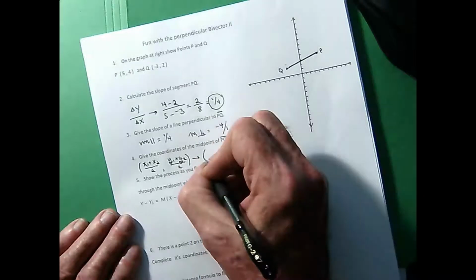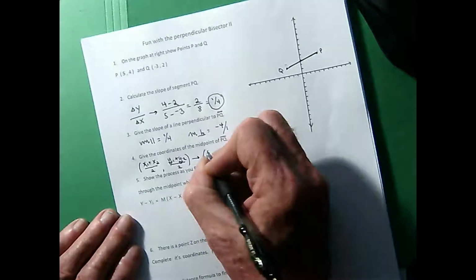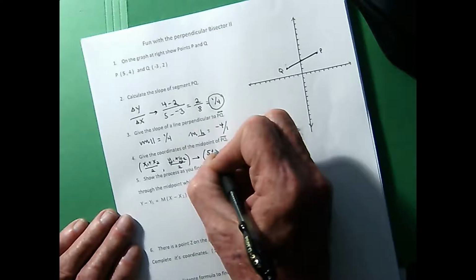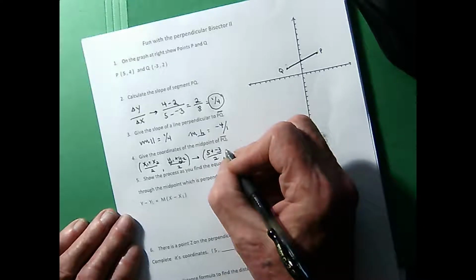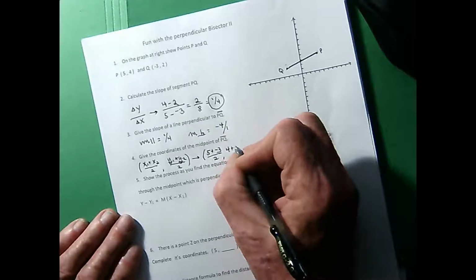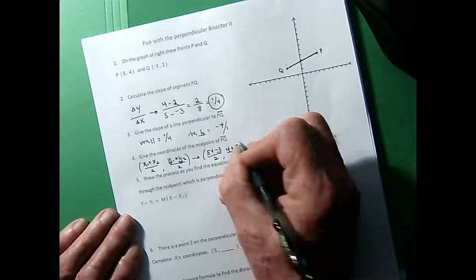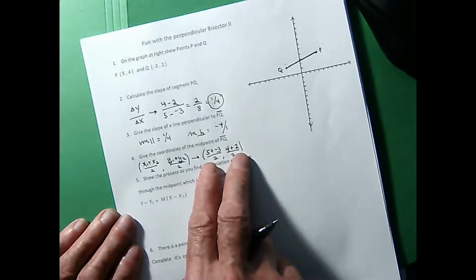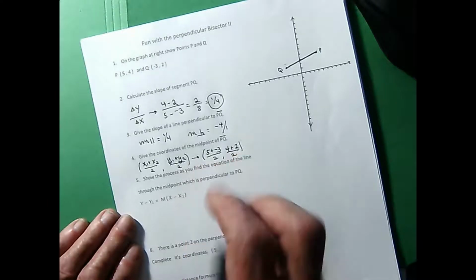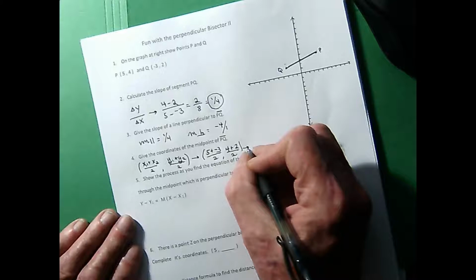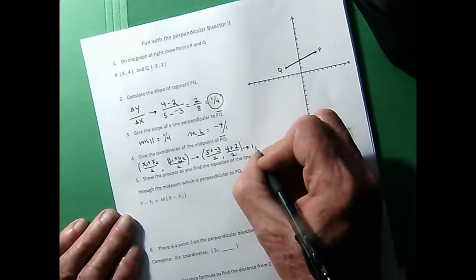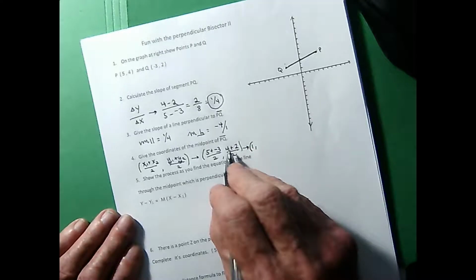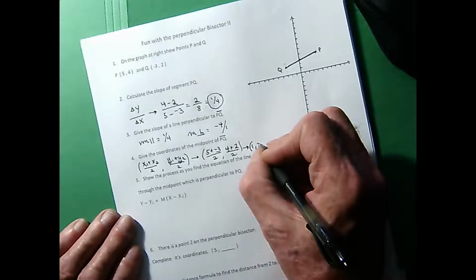It's important. So that would be 5 plus a negative 3 divided by 2, comma, 4 plus positive 2 divided by 2. Adding up the x's, dividing by 2, adding up the y's, dividing by 2. That would give me 5 plus a negative 3, that's just 2, divided by 2. That's going to give me 1, comma, and 4 plus 2, there's 6, divided by 2. That's going to give me 3.